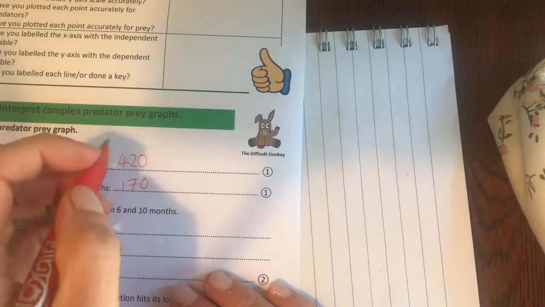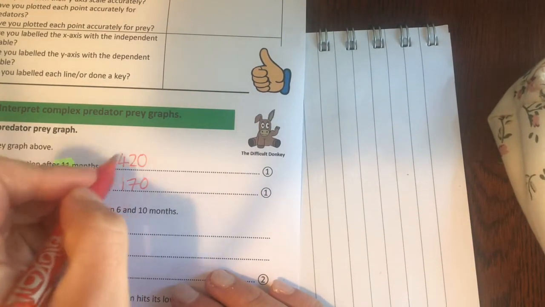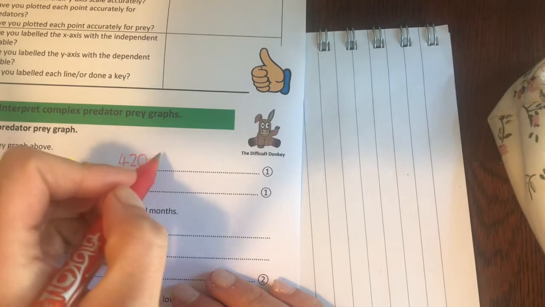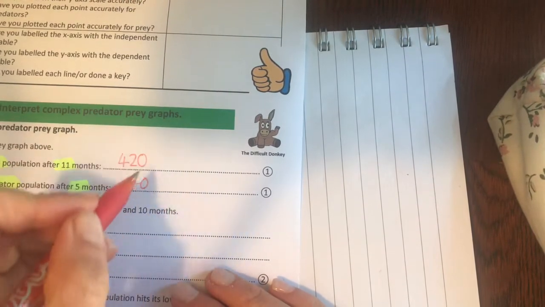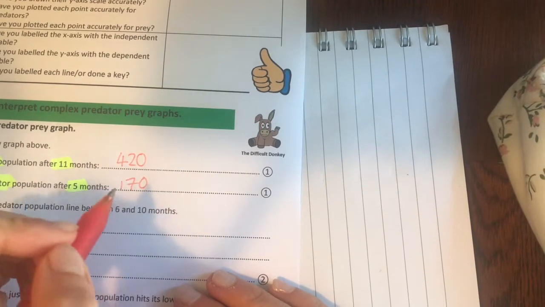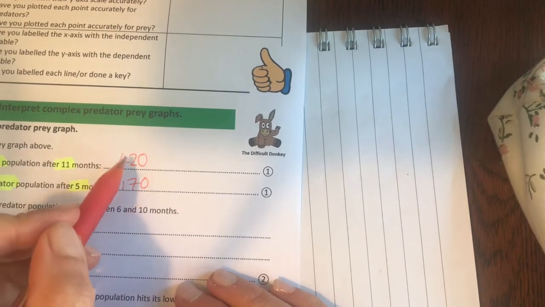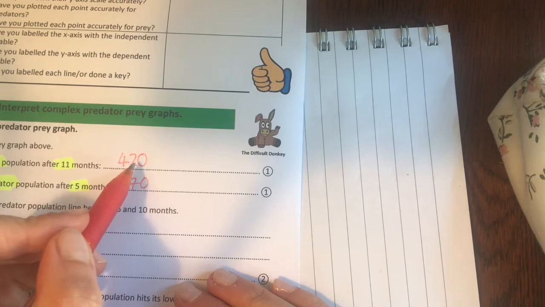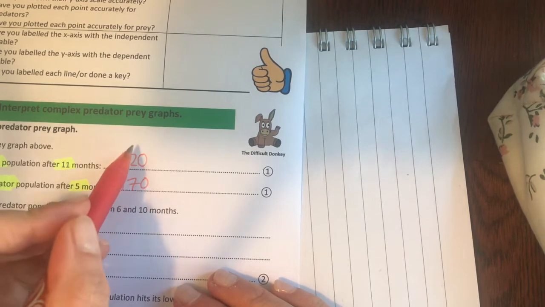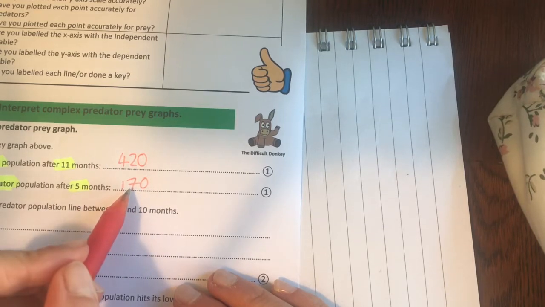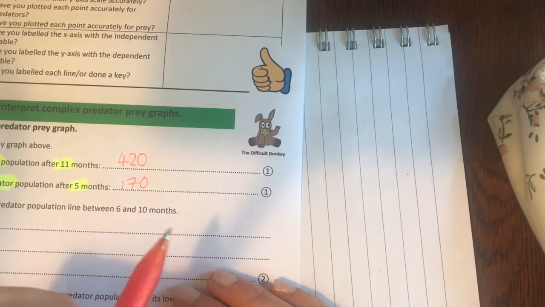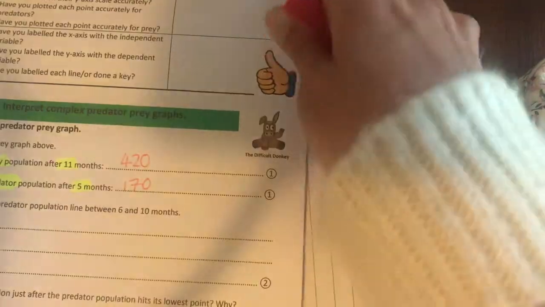Now, if you got the numbers slightly off, that will just be a difference in your line being slightly different than mine that you've drawn. If it's very off, then you've obviously done something wrong. So I'll allow an error point of 10 either side. So if you put 410 or 430, that's fine. If you put 180 or 160, I'll allow that, that's fine, okay?